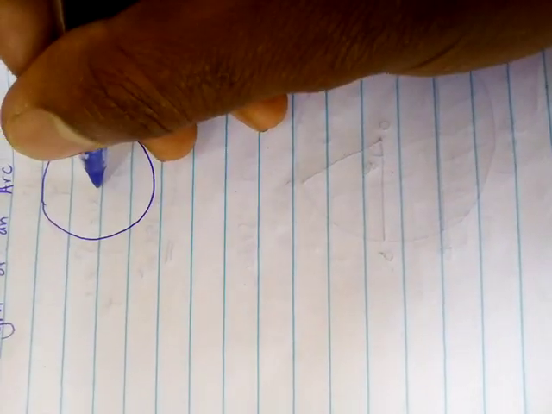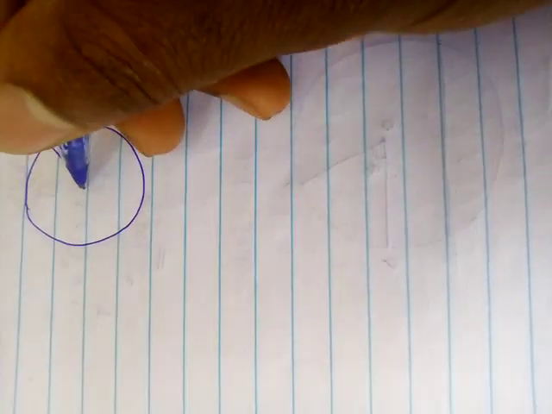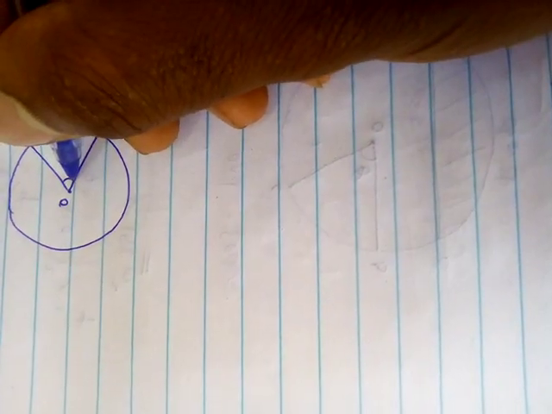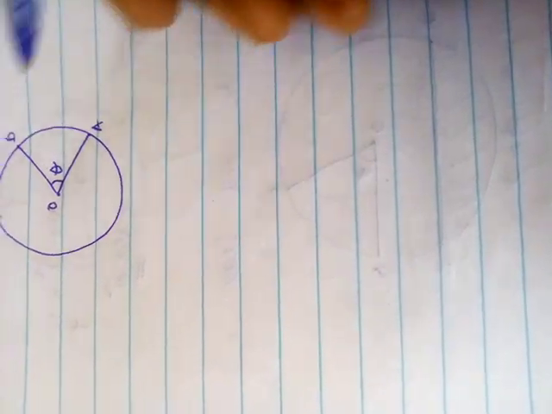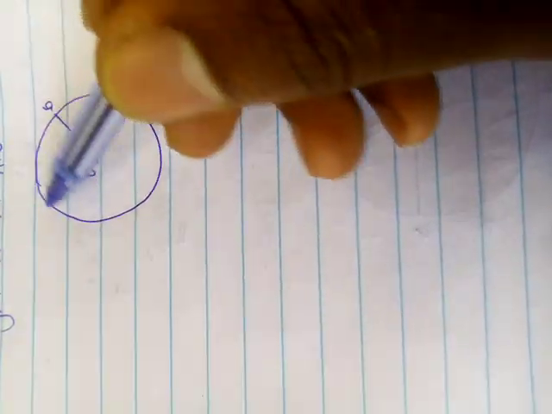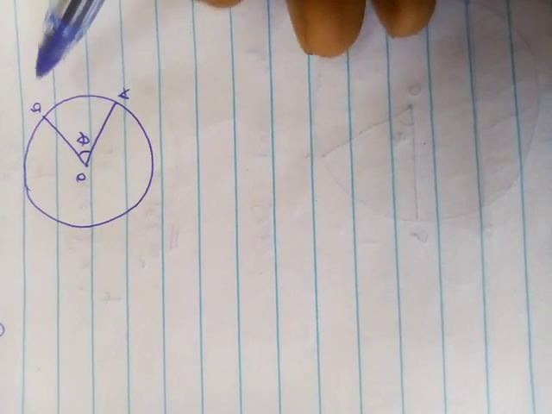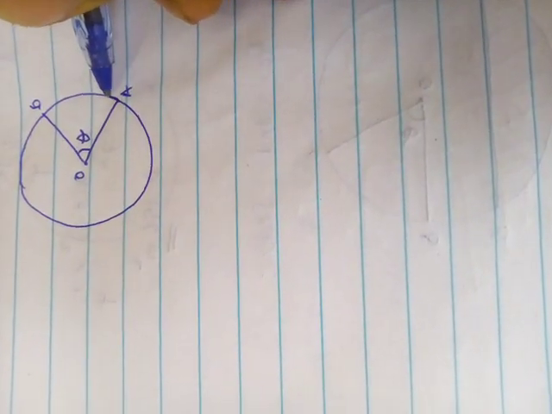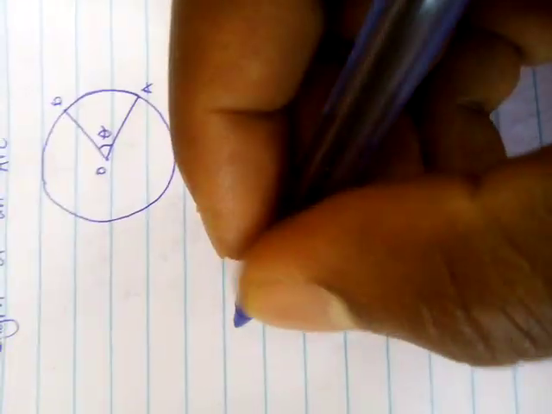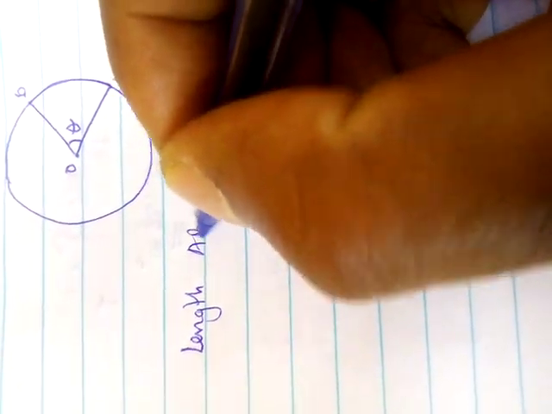If I draw a circle, a small one, then I've put there an arc, maybe AB. Allow me to call the center O, and the angle it is subtending, I'll use the Greek letter theta. That is theta. Remember that the length of the whole circle is what we call the circumference, so how will I calculate the length of the minor arc AB?